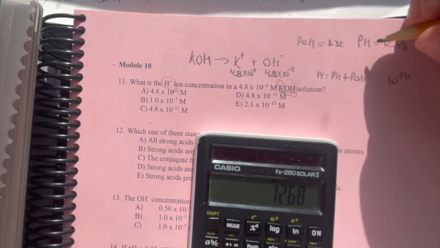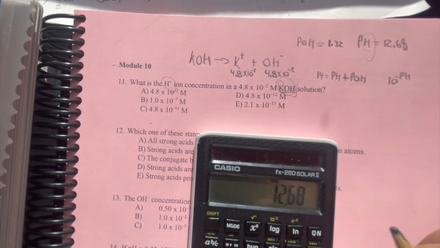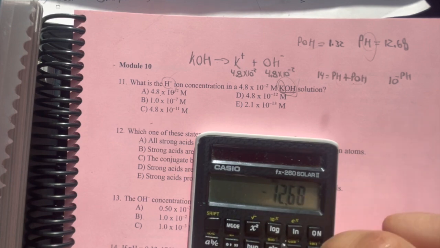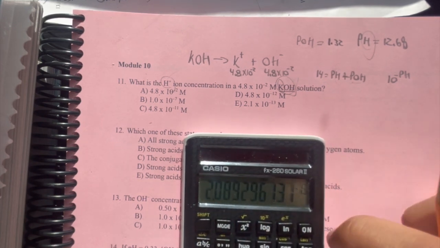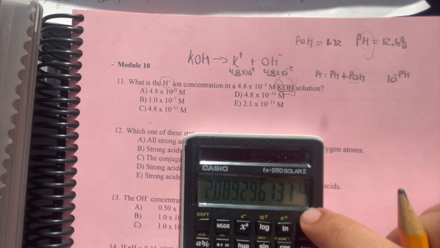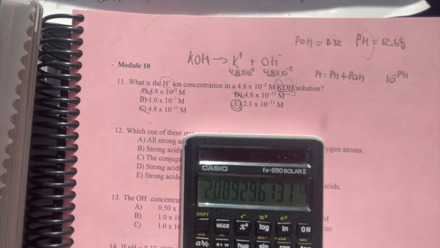Okay, and then from pH, we're able to find H+ concentration. So then what we do is we just put this as a negative, and then we just put it to base 10. We get 2.1 times 10 to the negative 13, which is E. Okay, cool.